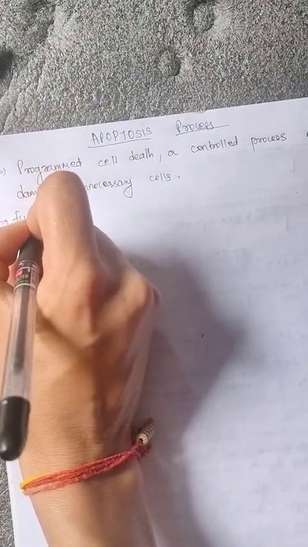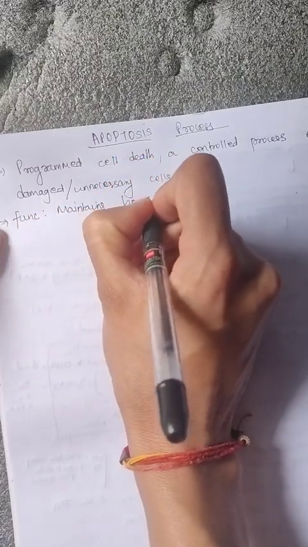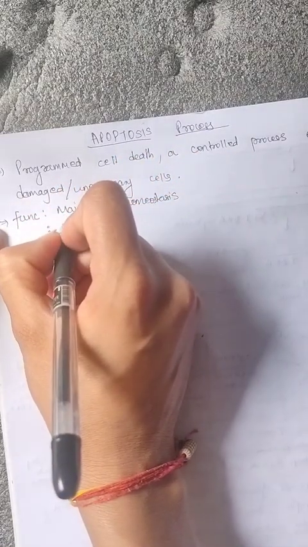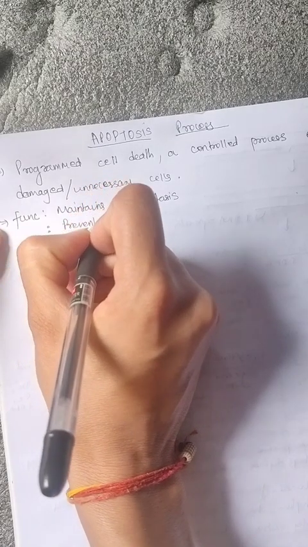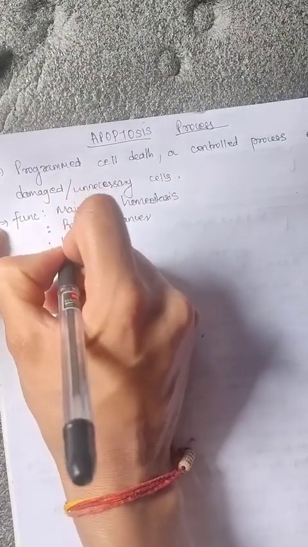Its function is to maintain homeostasis, prevent cancer, and it is important for development and immunity.